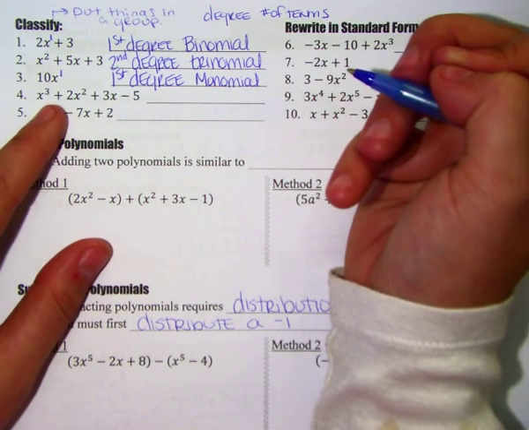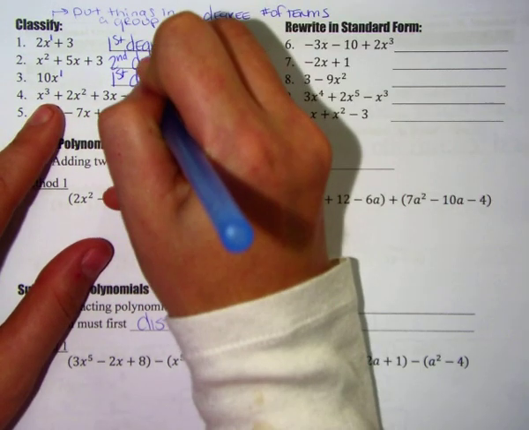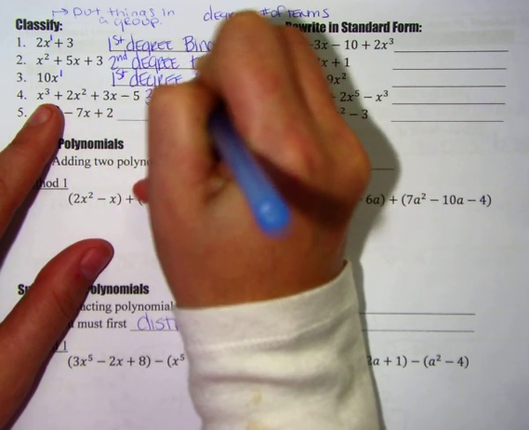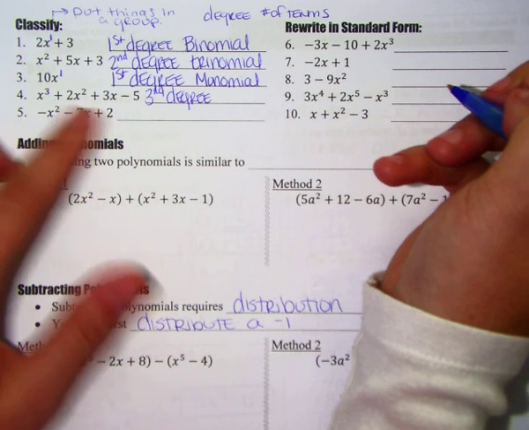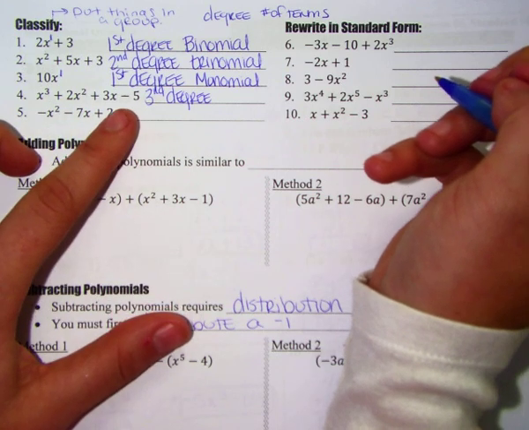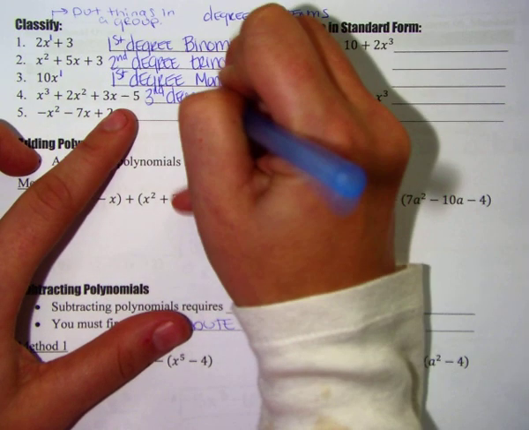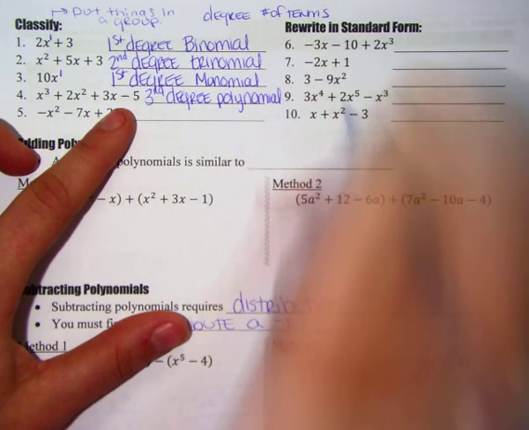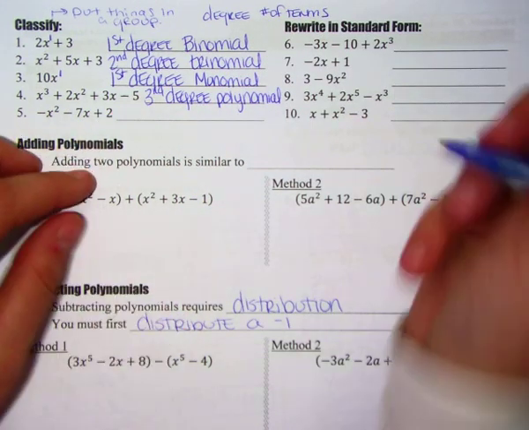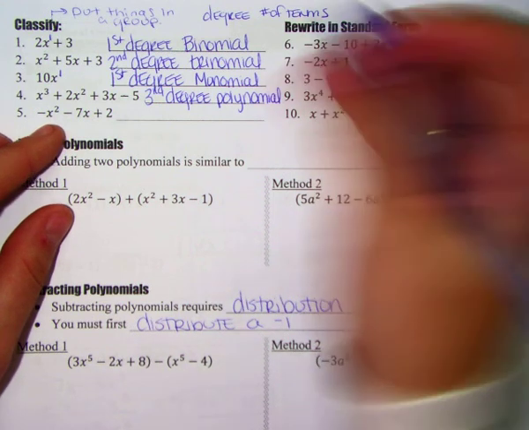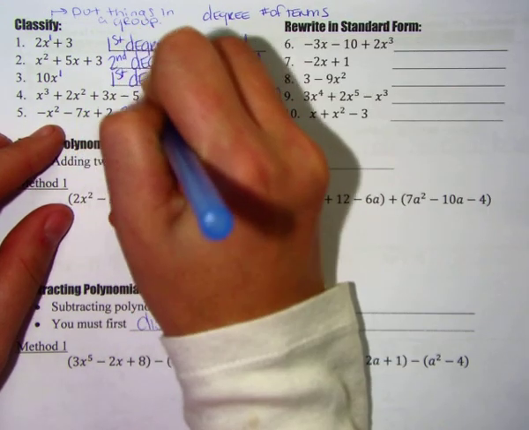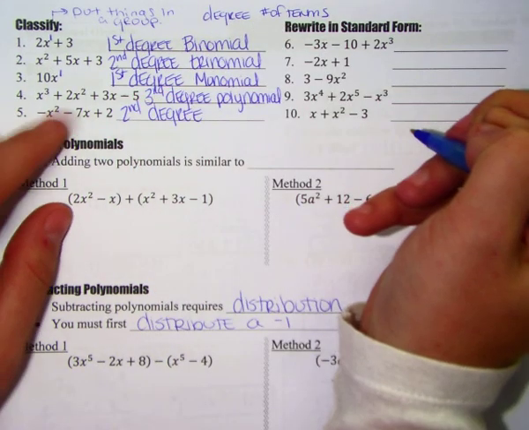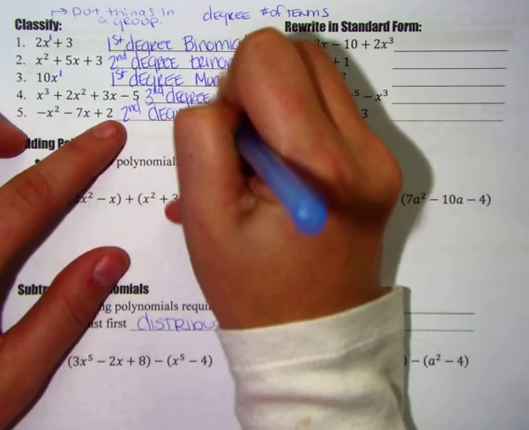Next, x to the third is the highest power, so this is a third degree. This has 1, 2, 3, 4 terms, so we didn't learn a word for that. We call those just polynomials. Anything over 3, we just call a polynomial. Last, second degree, 3 terms, 1, 2, 3, trinomial.